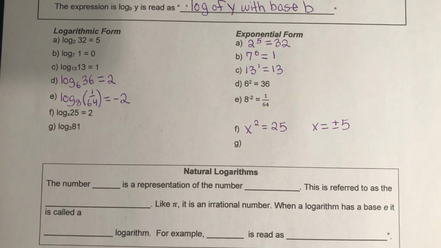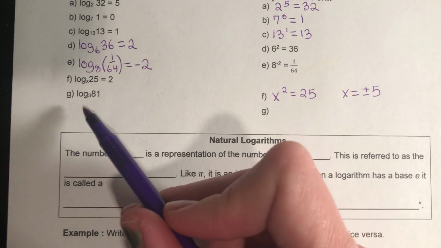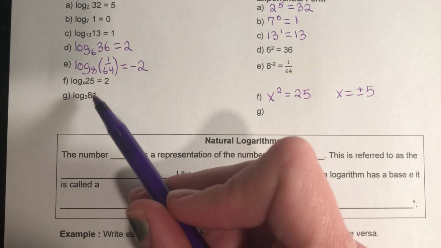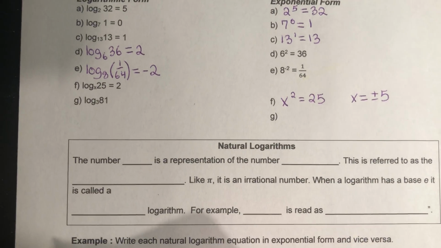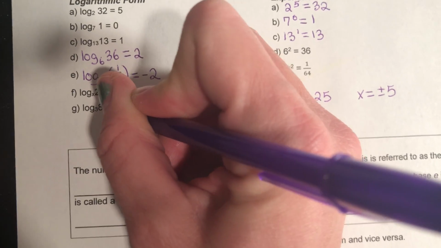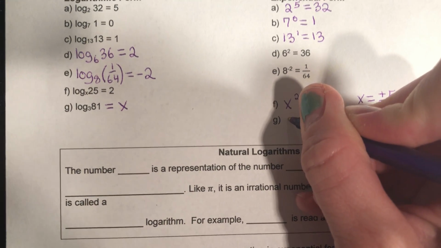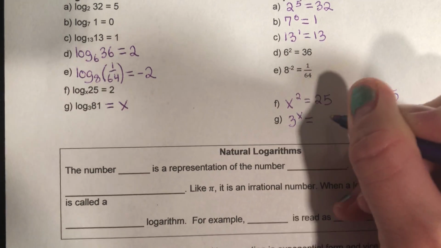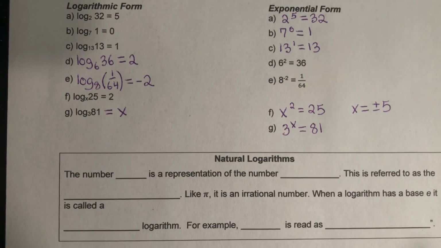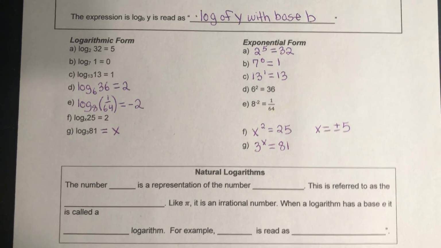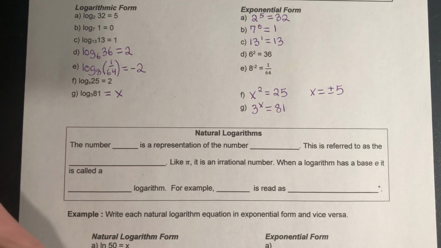All right. So then we have g here. We have log base 3 of 81, but we have nothing on the right-hand side. Well, to solve this, we need to put an equals x here. Then our exponential form would be 3 to the x equals 81. All right, so that is just switching back and forth from logarithmic to exponential form.